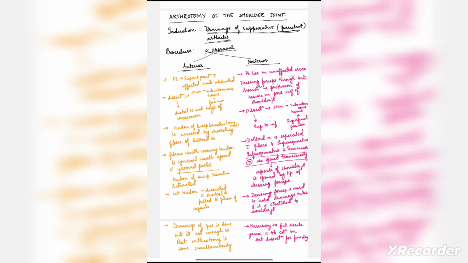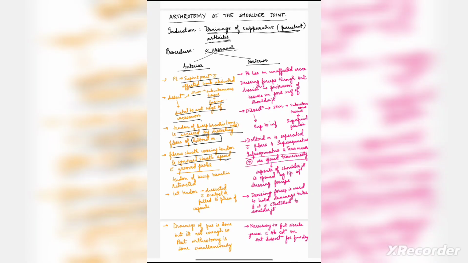first the patient should lie in the supine position with the affected limb abducted. Then what should we do? Dissection of the skin, subcutaneous tissue and fascia from distal to the anterior edge of the acromion. Now, the tendon of the long head of the biceps brachii is accessed by dissecting the fibers of the deltoid muscle. The fibrous sheath covering the tendon and the synovial sheath are opened with the grooved probe.